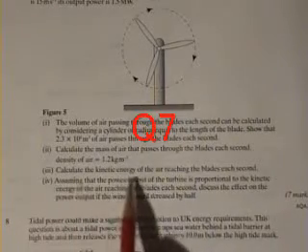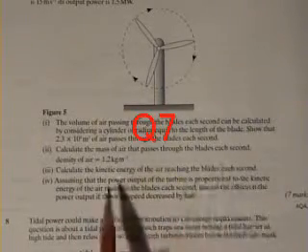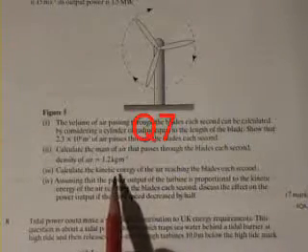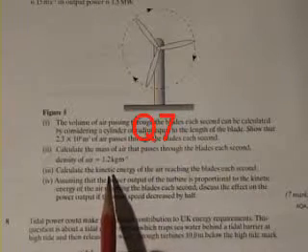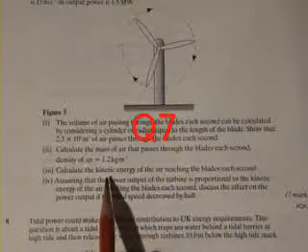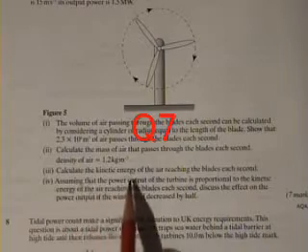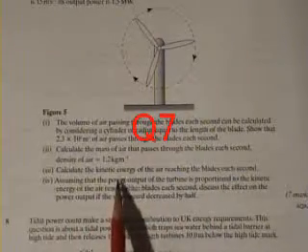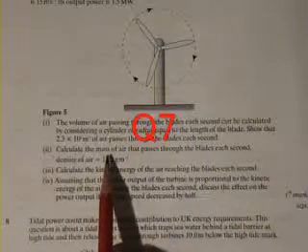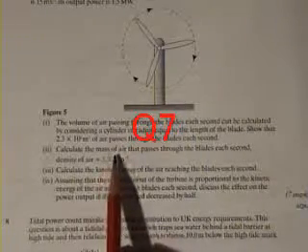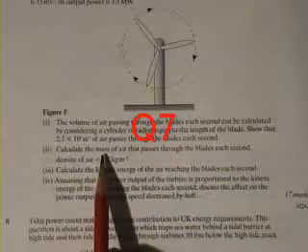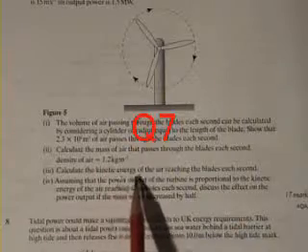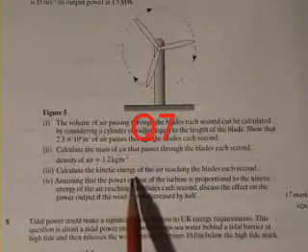Third part, calculate the kinetic energy of the air reaching the blades each second. Well, if you know the formula for kinetic energy, if you don't know it's on the data sheet, but you really ought to know it, it's got mass in it and it's got velocity. Now here, we're asked for the kinetic energy of the air per second, which is a good job really, because of course in the previous question the mass that we've calculated was the mass per second. So if you put the mass per second in the formula for kinetic energy, then what you've found is the kinetic energy per second.